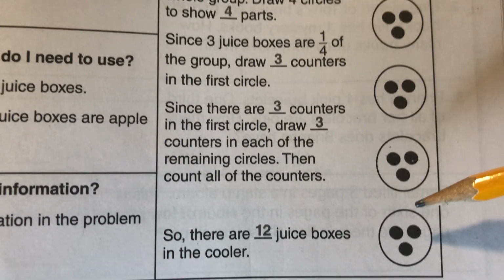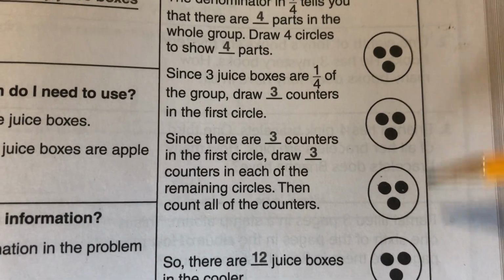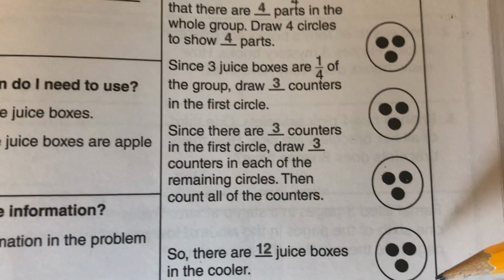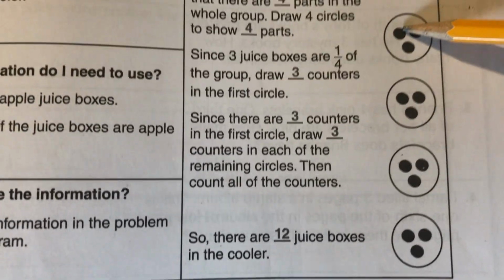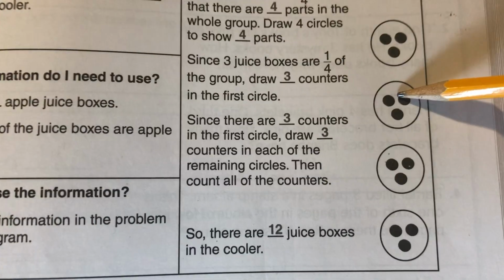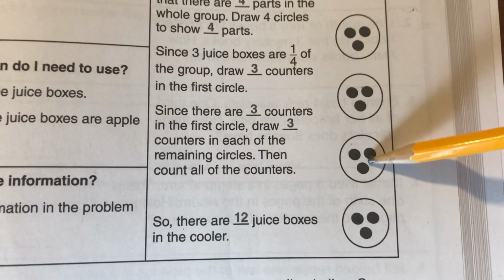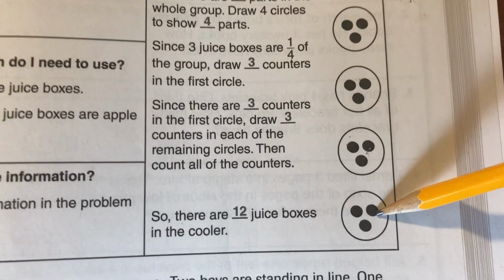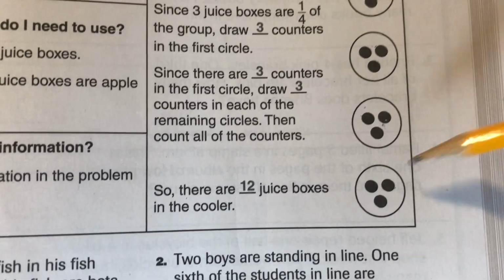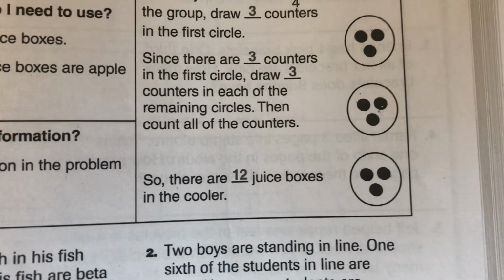Then what they did is they took all of the counters that were in the circles and they added them up. So 3 are here, another 3 is 6, another 3 is 9, and lastly, this group makes 12. So there are 12 juice boxes in the cooler.